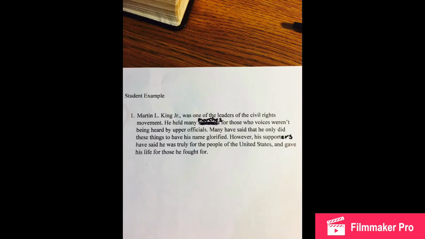Students would need to turn this example in to me. It says Martin Luther King Jr. was one of the leaders of the civil rights movement. He held many marches for those whose voices weren't being heard by upper officials. Many have said that he only did these things to have his name glorified. However, his supporters have said he was truly for the people of the United States and gave his life for those he fought for.